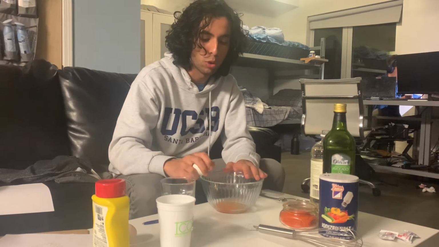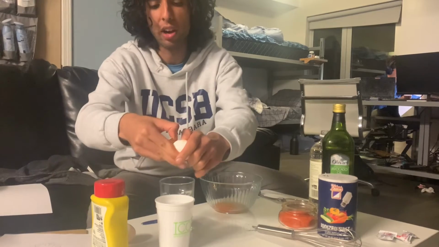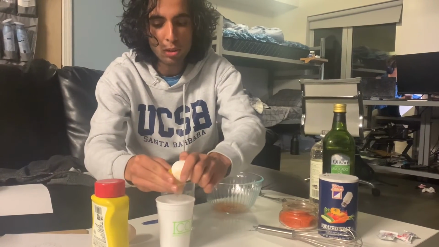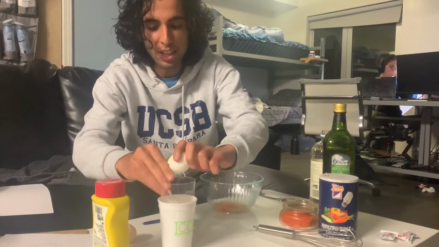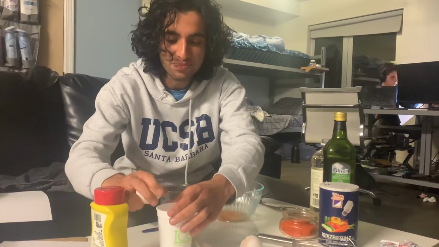We're going to be forming these micelles first before we add any of the oil. Now, my trick for getting just the egg yolk out is by switching it back and forth over here. I messed up. That's okay. We're going to try another egg.